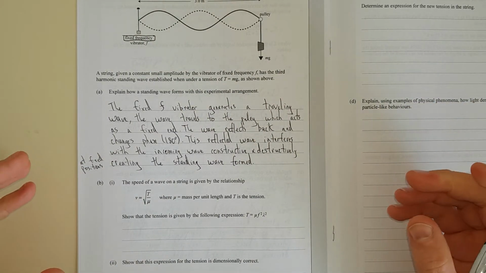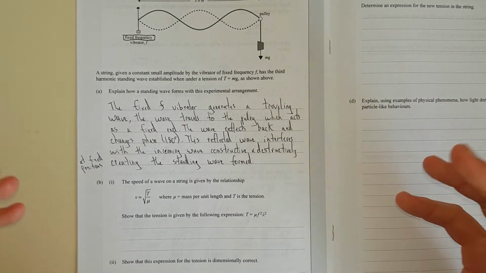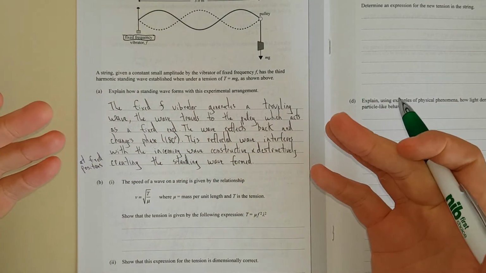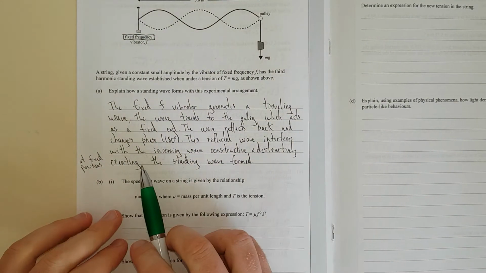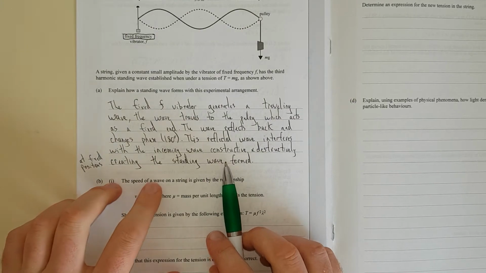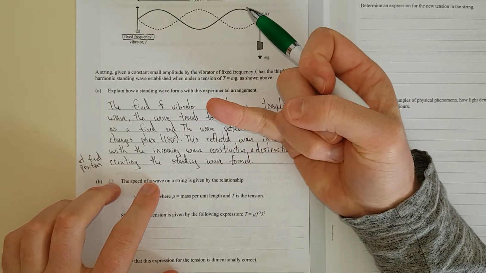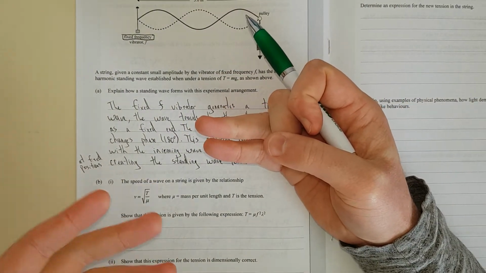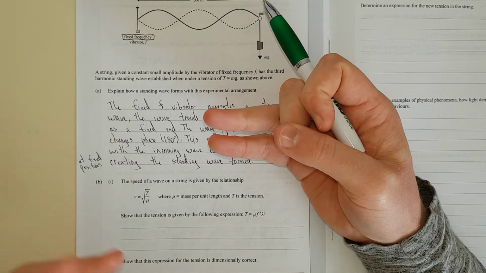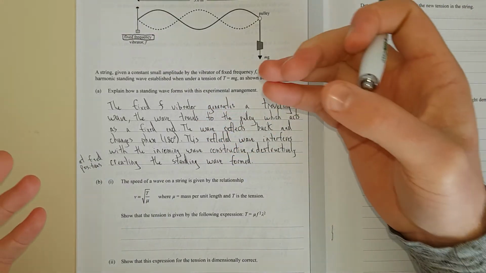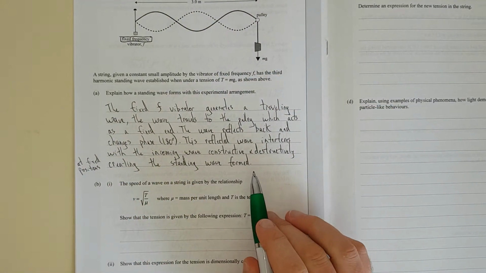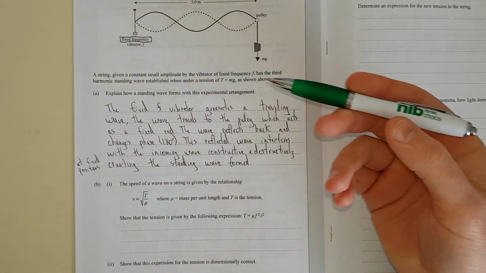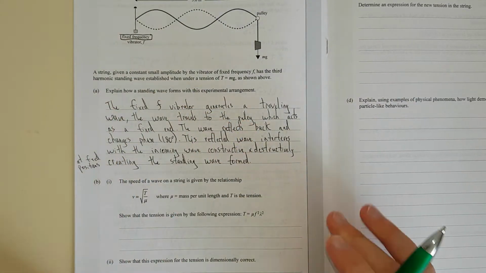In other situations, such as two waves coming into each other, like sound waves, you need to state that in order for a standing wave to form, the amplitudes need to be the same, and the wavelengths, or the frequency, you can say either, because assuming they're going through the same medium, they need to be the same. I haven't put that here because I feel it's implied with the pulley and the fixed frequency.